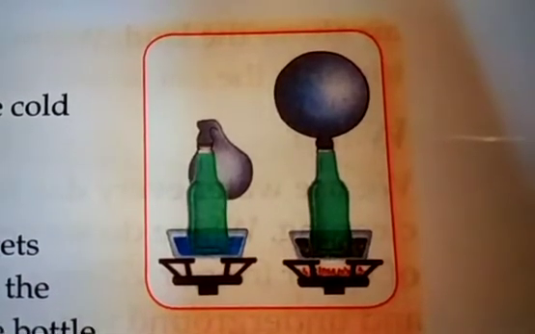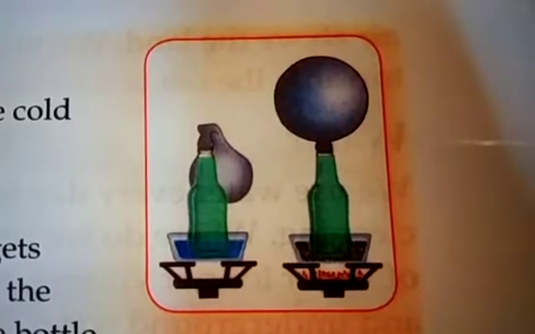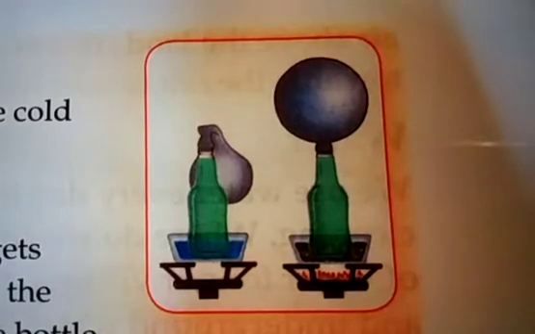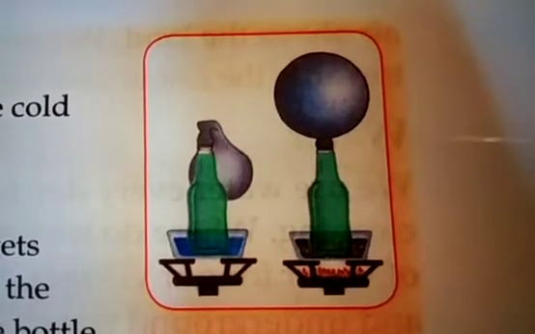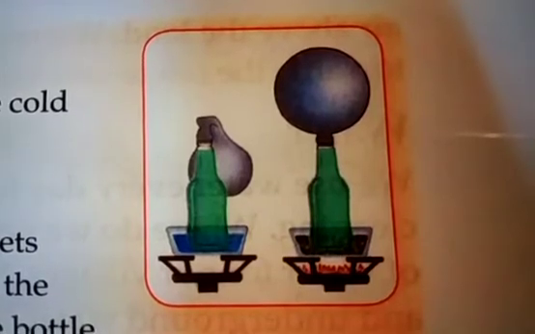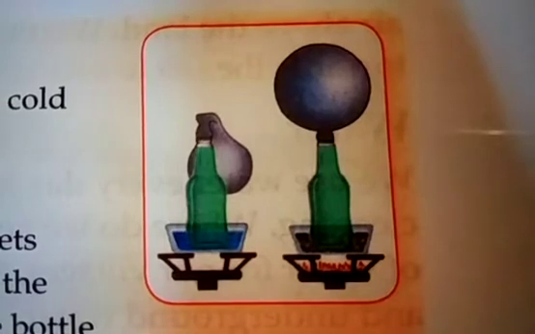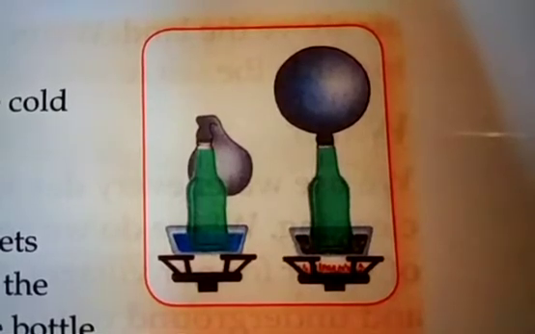The balloon on the bottle in the hot water bowl gets inflated as the air gets filled in it. The hot water heats the air in the bottle and it rises up and enters the balloon. The balloon on the bottle in cold water remains as such, showing that cold air does not rise up.